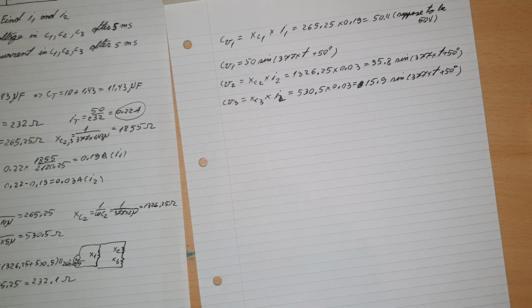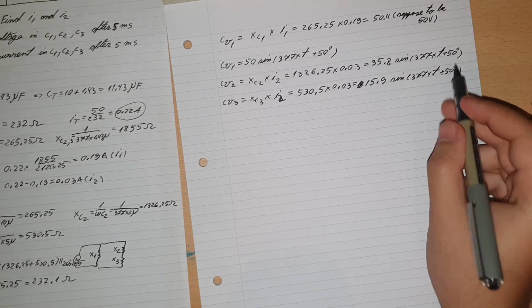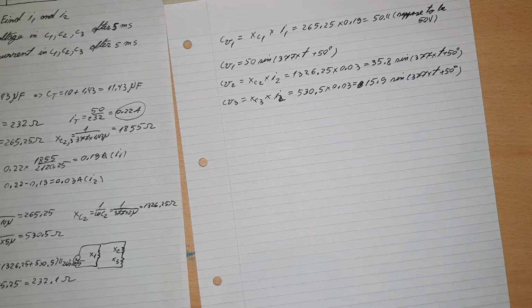We are going to change it eventually, but not yet. Because in voltage, the angle stays the same. When we change it, we change it inside the current. So the voltage angle stays the same. The current angle is the one that's affected by the fact that it's a capacitor or an inductor.